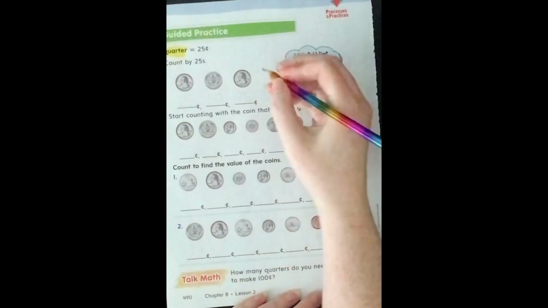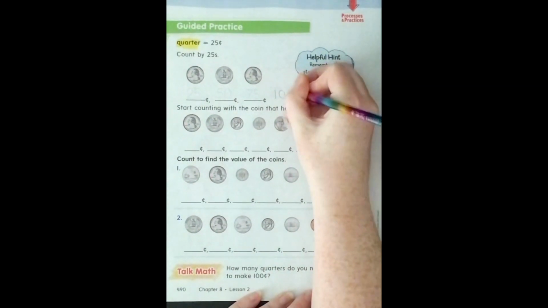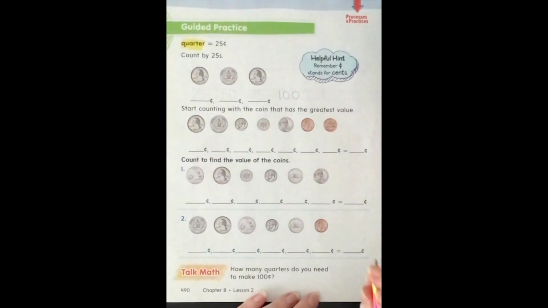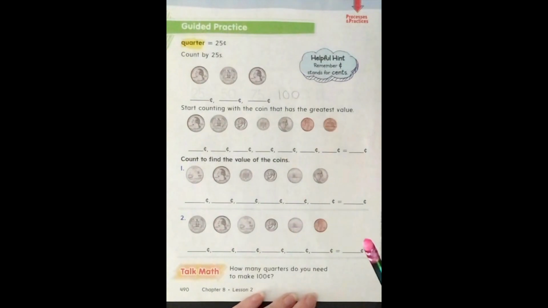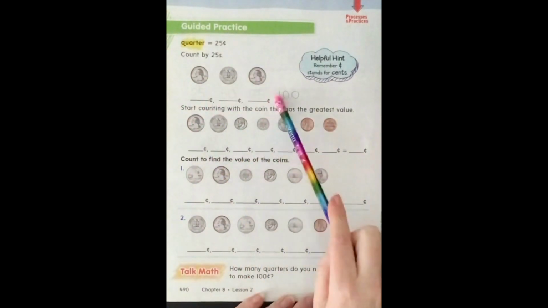On page 490, we need to start with counting by 25s. These are quarters, so we need to count by 25 because a quarter equals 25 cents. 25, 50, 75. And if we have a fourth quarter after this, it will be 100. That's how we skip count by 25. 25, 50, 75, 100. You can pause the video now to trace these numbers.